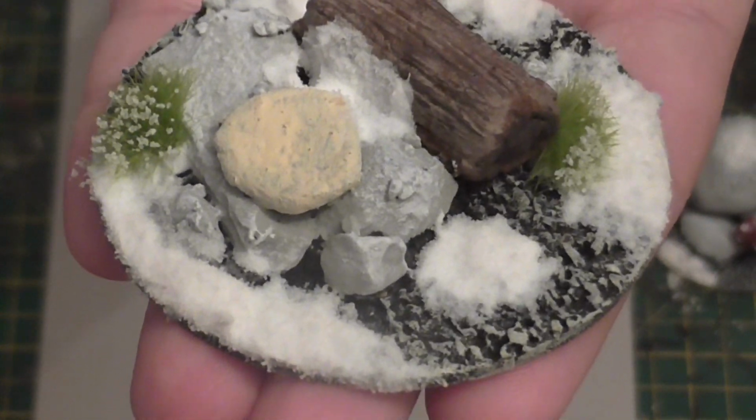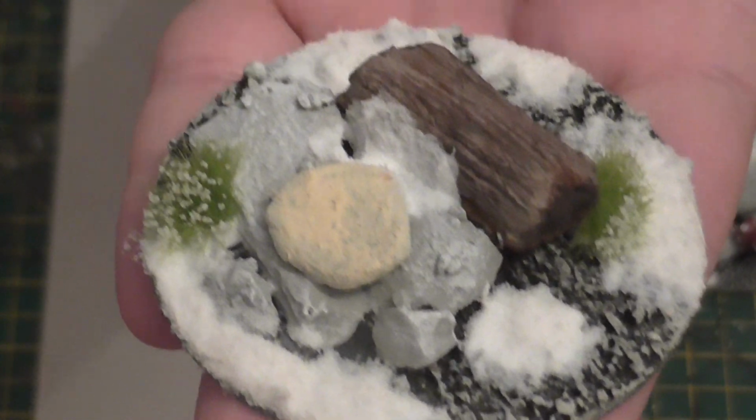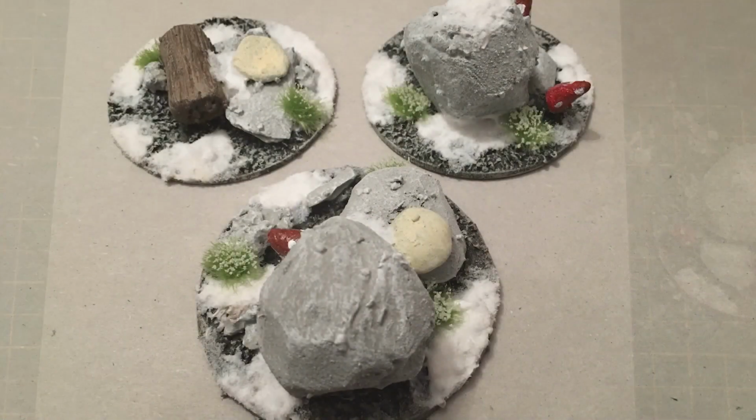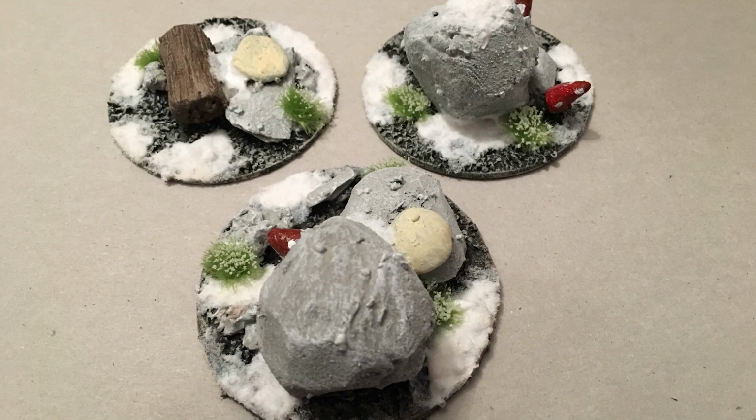And there it is, finished little scatter terrain. They come out really cool, and I've made some grass ones, and I think the grass ones look really cool as well. You can see there they are. Just nice little pieces that you can place around for Dungeons and Dragons or Pathfinder or your wargaming if you make the rocks high enough.